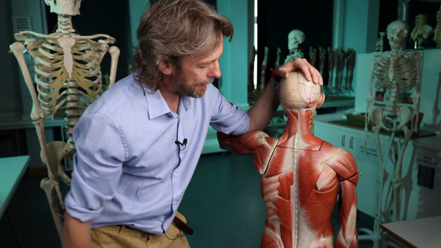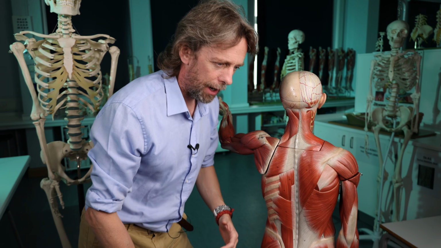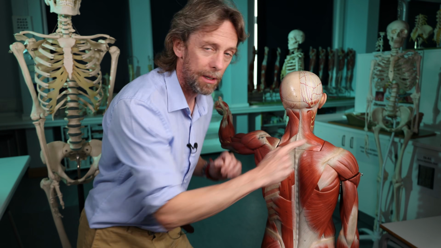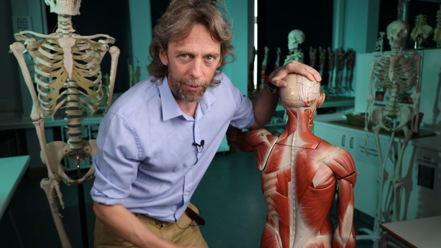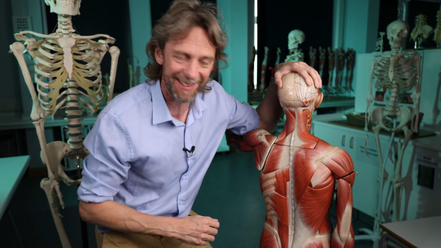Trapezium, the traps. If you have an oral anatomy exam, a viva voce, there is one question you can get right just by saying, ooh. And that question is, what is a function of the trapezius muscle? Ooh. It shrugs your shoulders. You probably all knew that gag, didn't you?